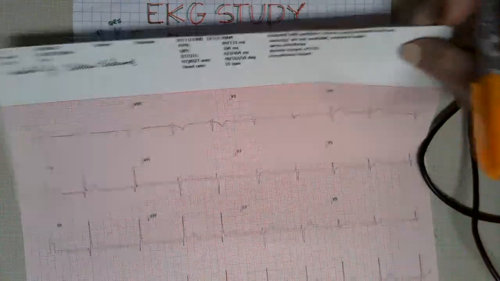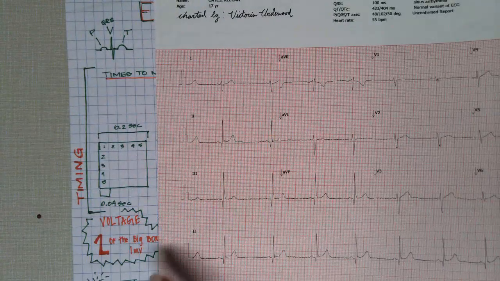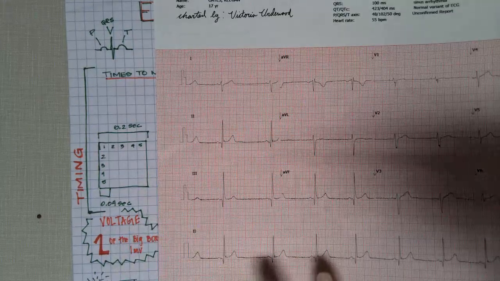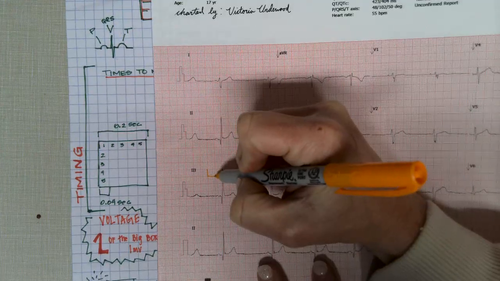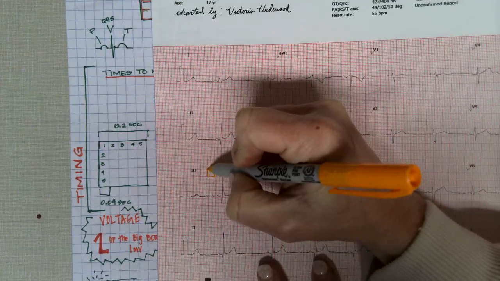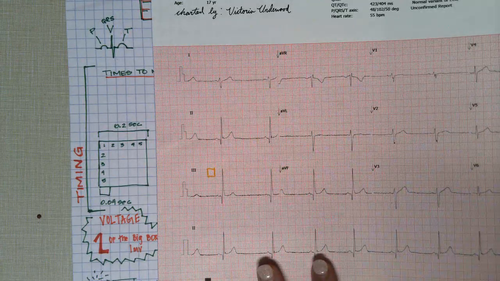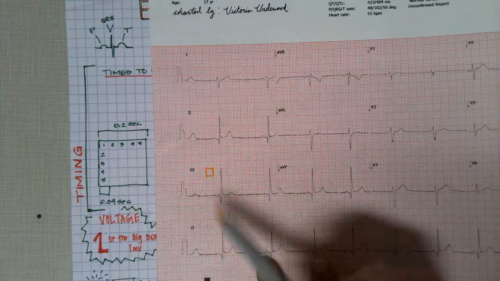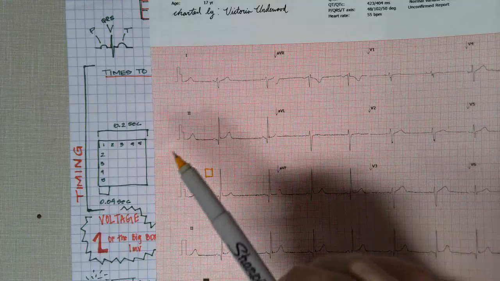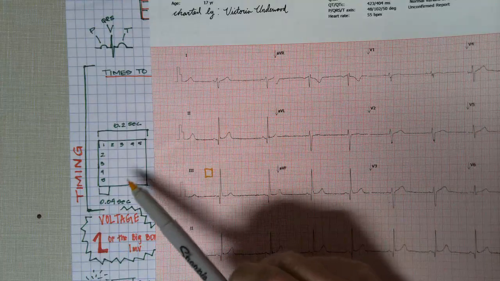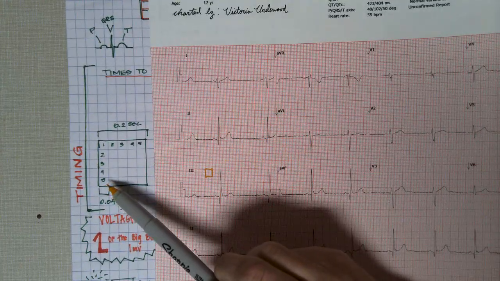You can see on this real EKG, here is a very blown up version of it. If you were to zoom in, what I'm talking about is this. This is a big box. This is a blown up version of it. Within this big box right here are 5 tiny, tiny boxes.